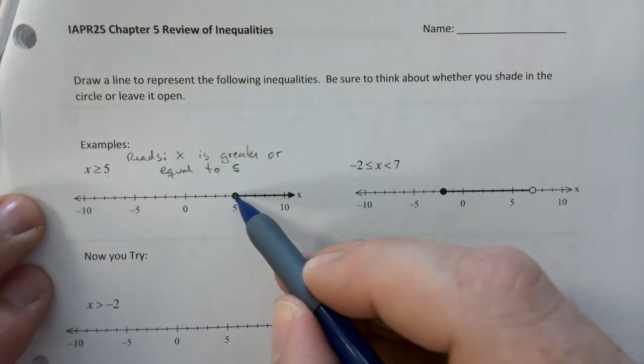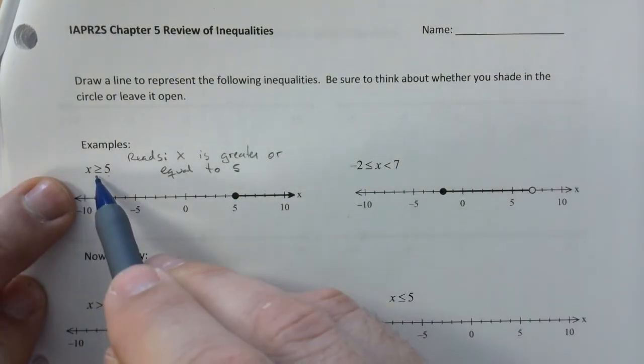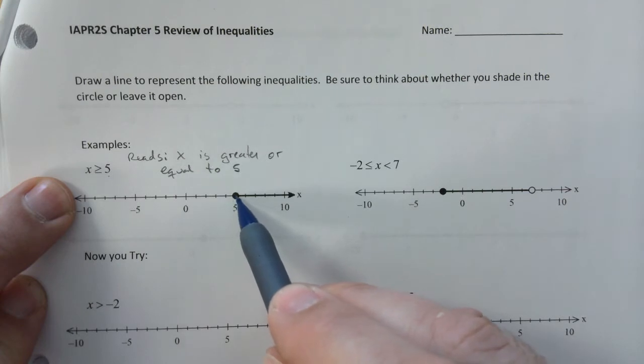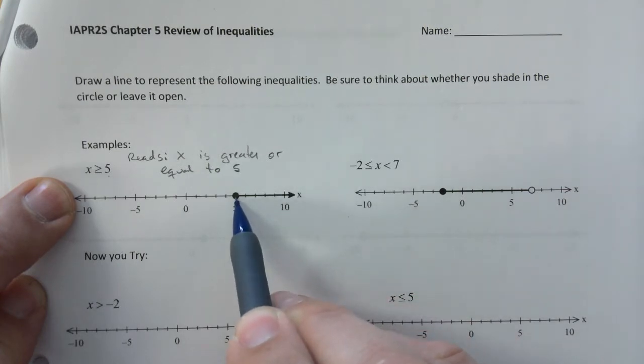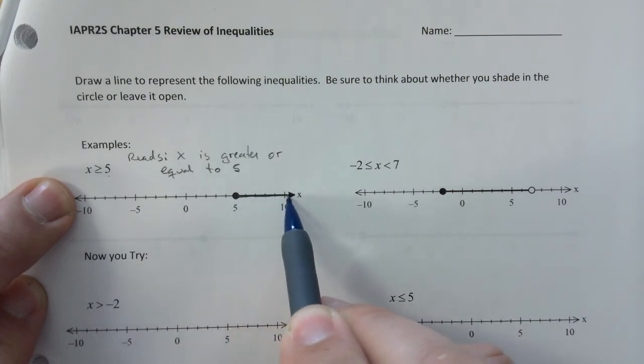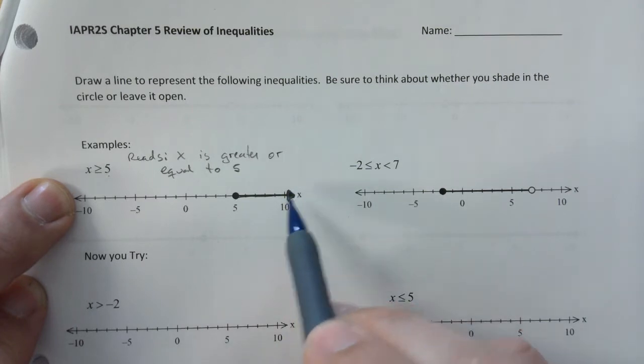That means it's including 5, so we fill in the dot. It doesn't give you a limit on the other end, so you just continue with an arrowhead on the other end because it just continues.